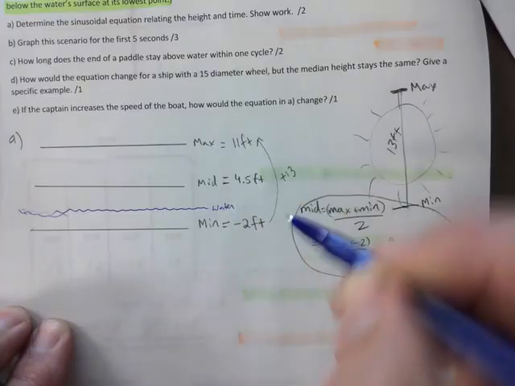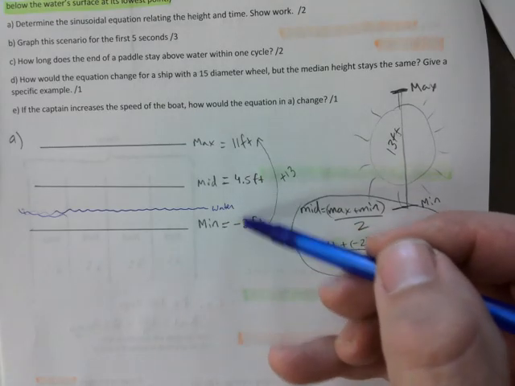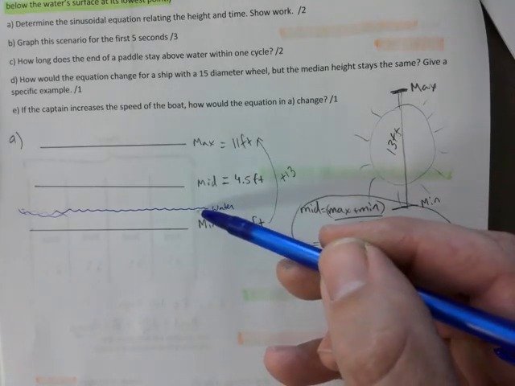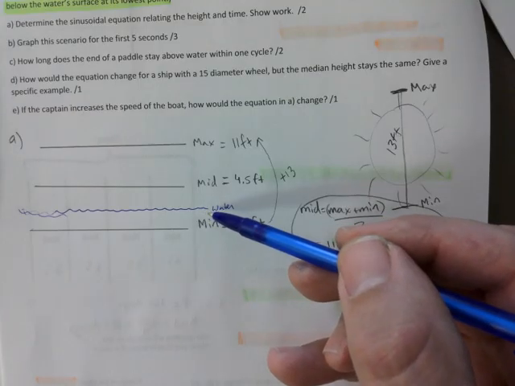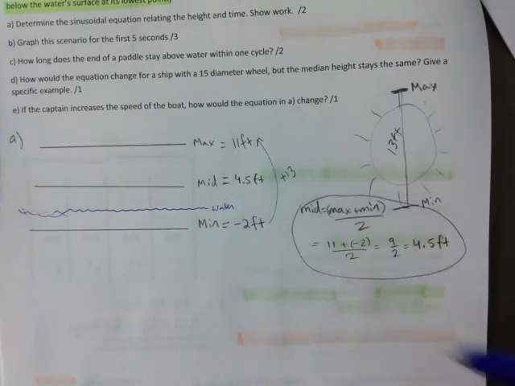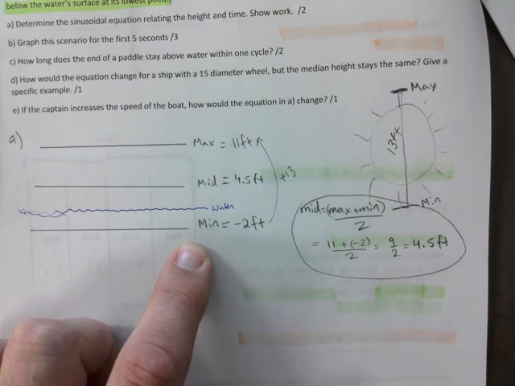I wouldn't necessarily say include that all the time, but that is where the water is. What would be the height of the water if we had to find it? What is that in terms of a number? If this is negative 2, then this is 0. That's our 0 line. I'm not going to put it down because we only need these 3 really. Now we've got our min, mid, and max.